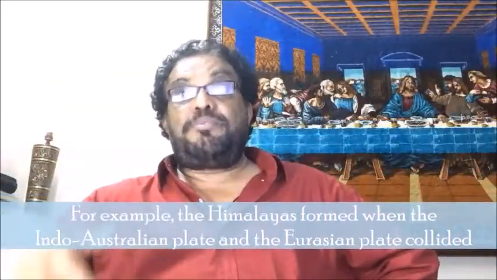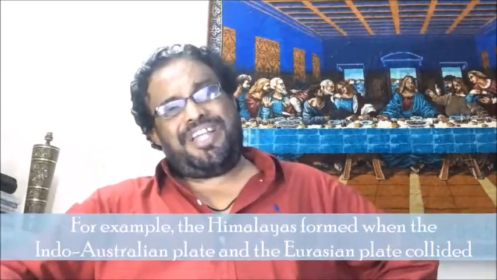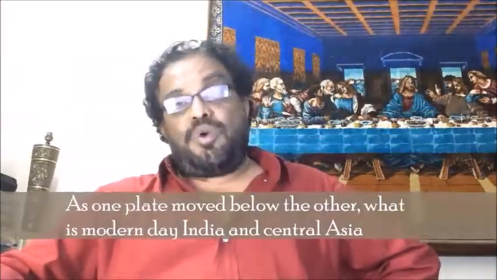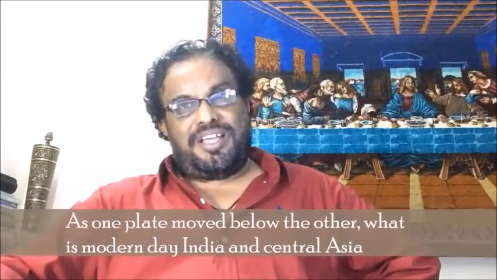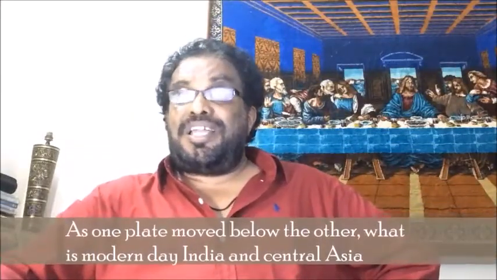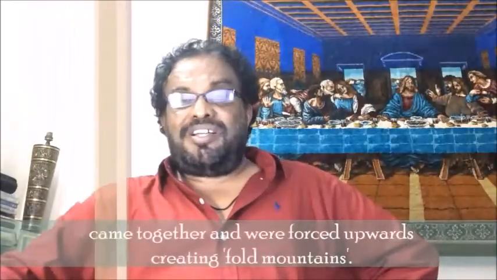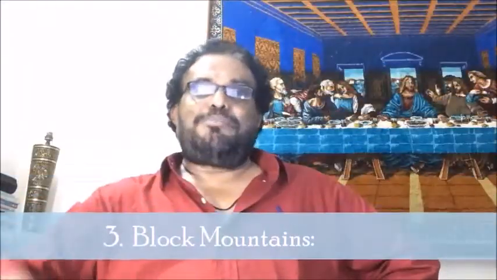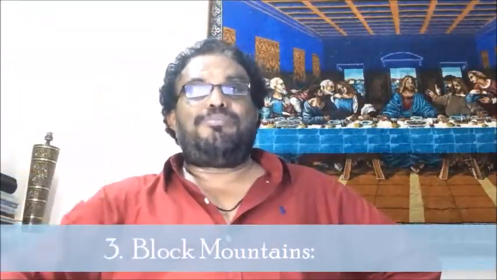For example, the Himalayas formed when the Indo-Australian plate and the Eurasian plate collided. As one plate moved below the other, what is modern-day India and Central Asia came together and were forced upwards, creating fold mountains.